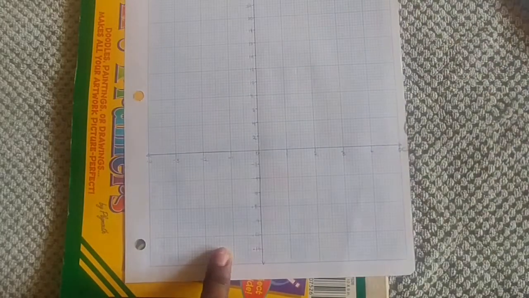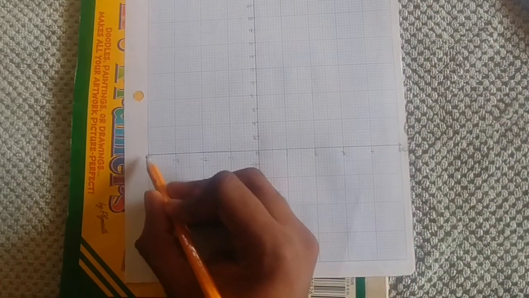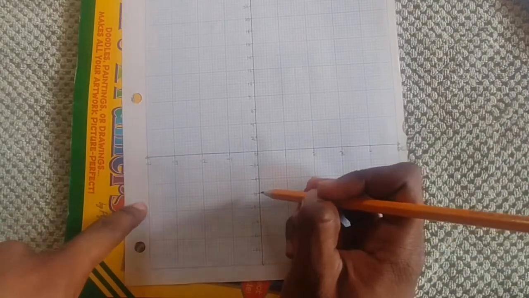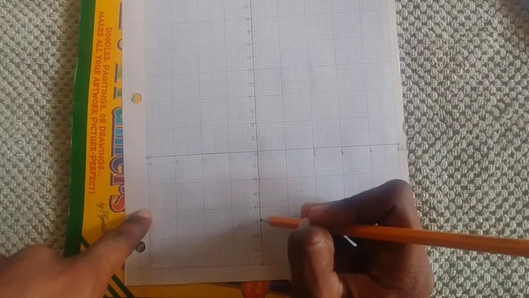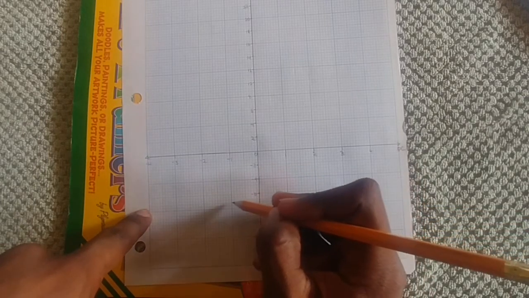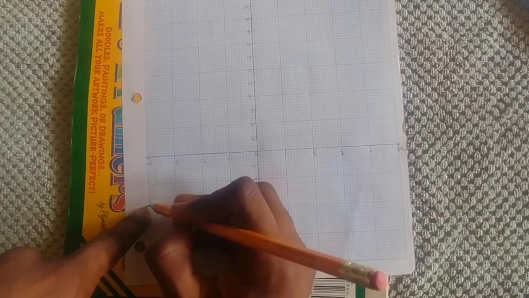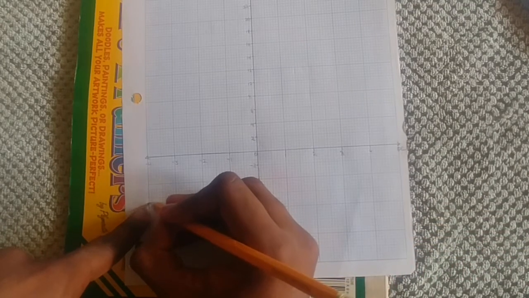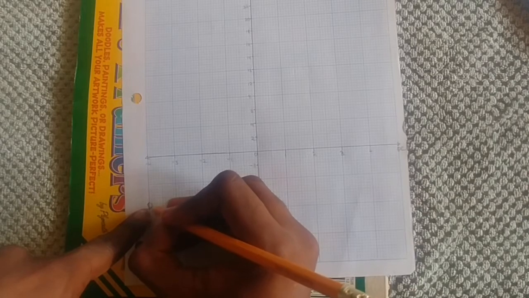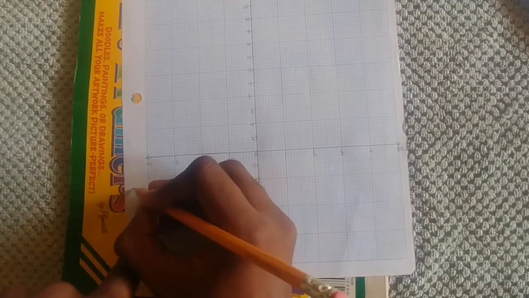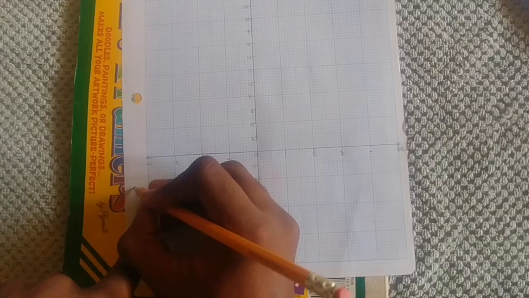So we go -4 on our x and -7 on our y-axis, which is in between -6 and -8. So that's this point there. When you plot in points, you should not be shading. This is not acceptable.